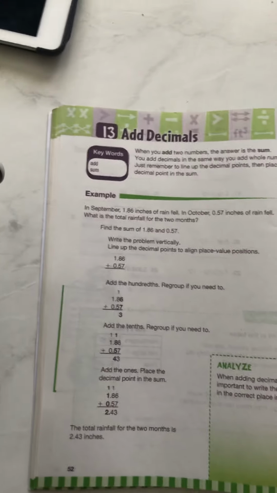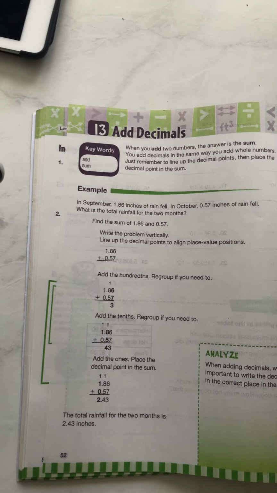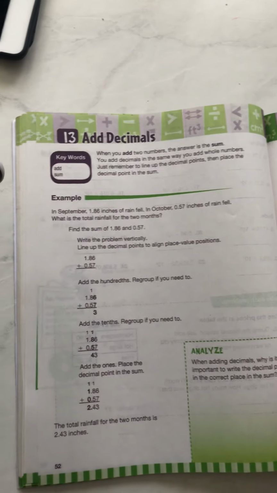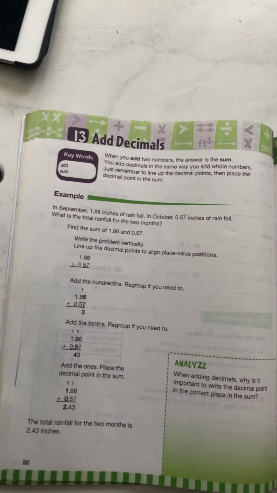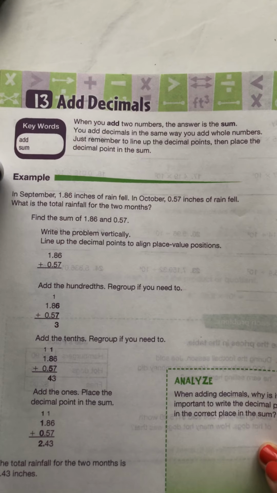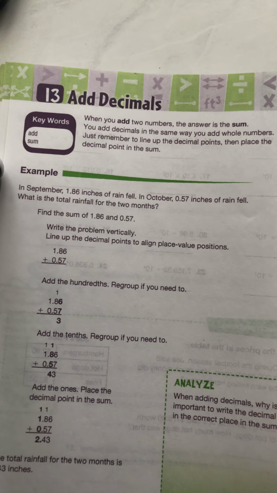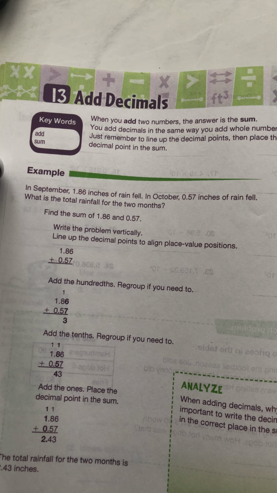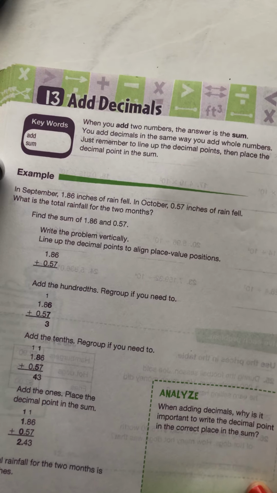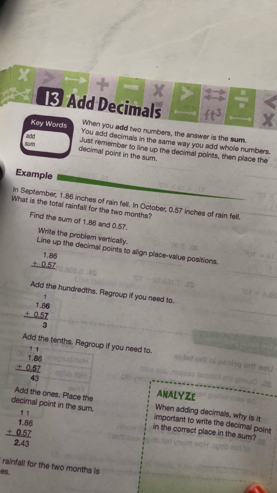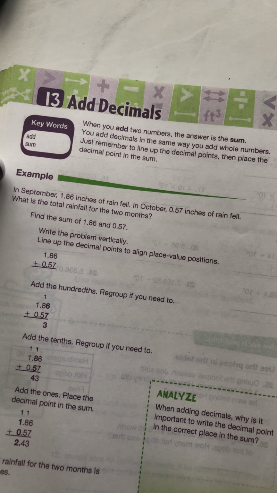And then the last lesson that we're actually going to do, two more really quickly, add and subtract decimals. I'm not going to have you do all of the work in each one of these, just so you know how to do this and that you have to line up the decimals. You shouldn't have a big problem with it. When you add two numbers, the answer is the sum. You add decimals the same way you add whole numbers. Just remember to line up the decimal points, then place the decimal point in the sum.